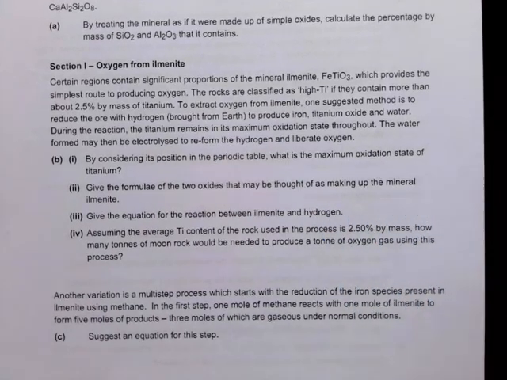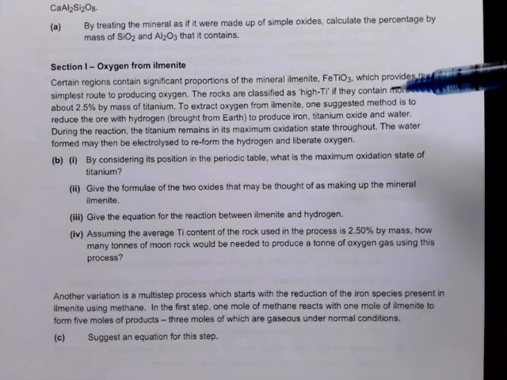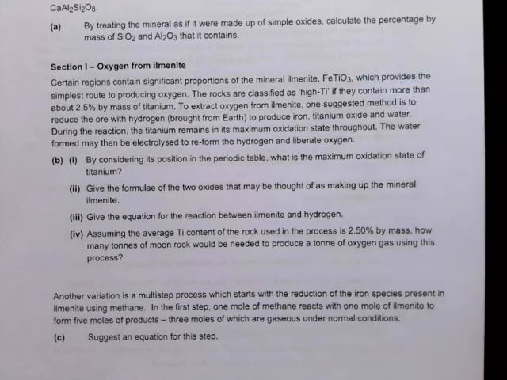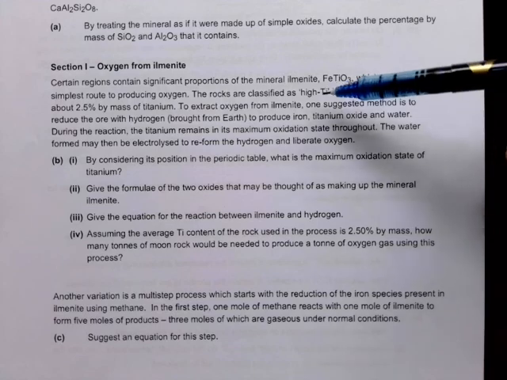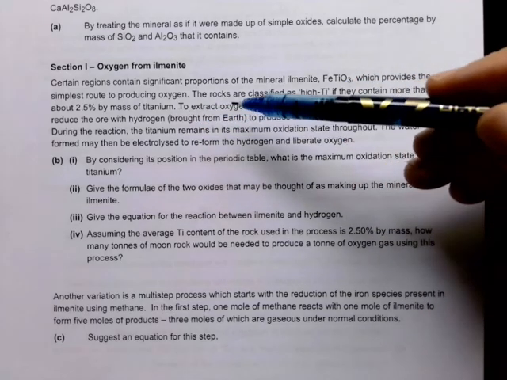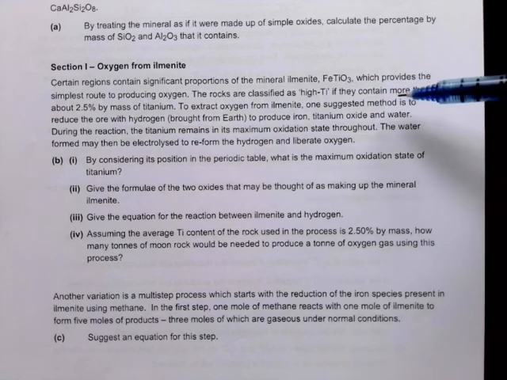So we're now going to talk about getting oxygen from this ilmenite, which is this iron titanium oxygen compound. Okay, they're classified as high Ti, high titanium, if they contain more than 2.5% of mass of titanium, and then we have this suggested method.